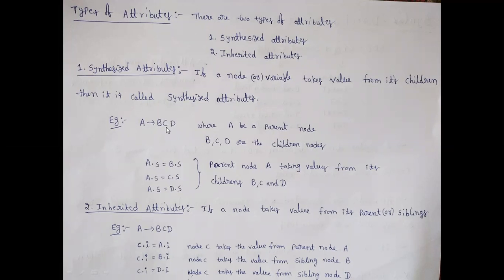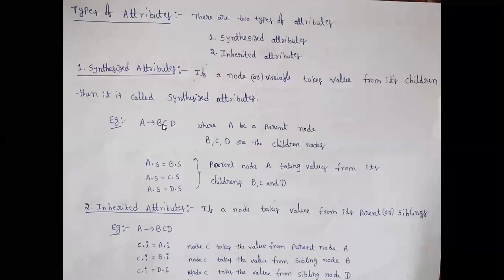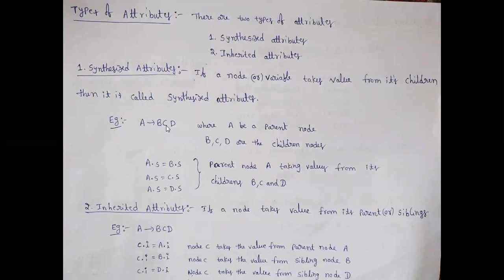So B is sibling to C, C is sibling to D, and D is sibling to B. So B, C, D are said to be siblings, and we are considering A as a parent, and B, C, D are said to be children of A.